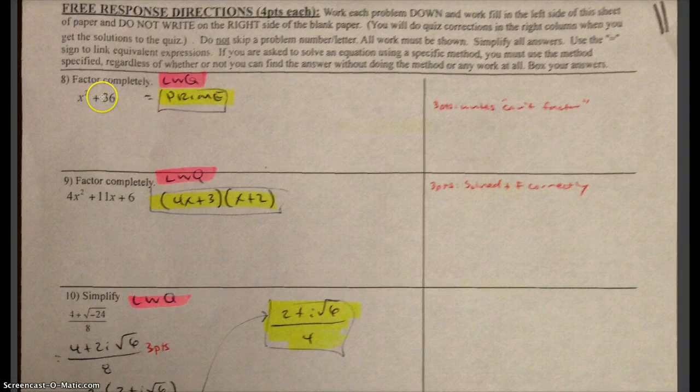This is probably one of the number one common mistakes. People think x squared plus 36 is a difference of squares. Remember, the keyword is difference, which means it's subtraction. If you did x squared plus 0x plus 36, you would recognize that you can't find two numbers that multiply to be 36 but add to be 0. So the answer is prime.